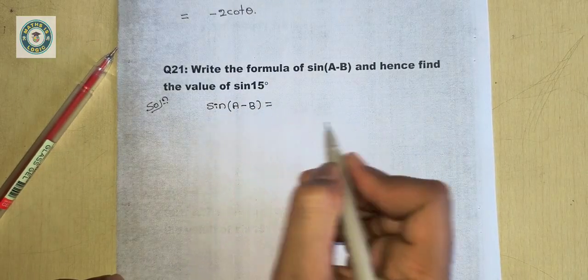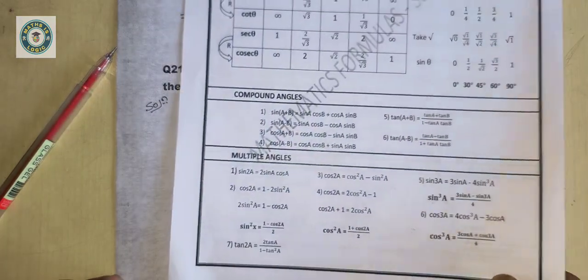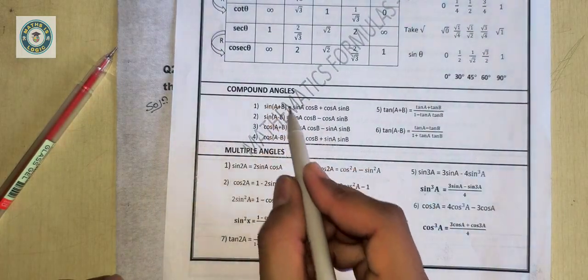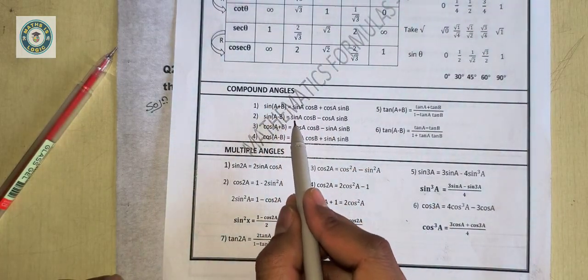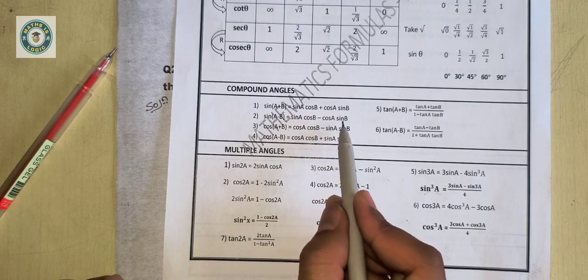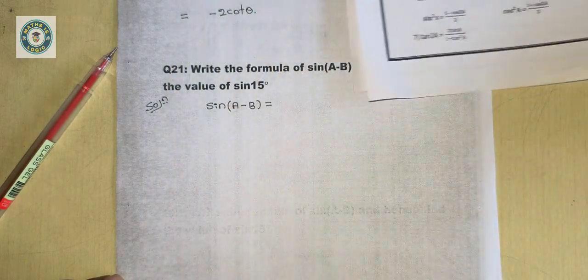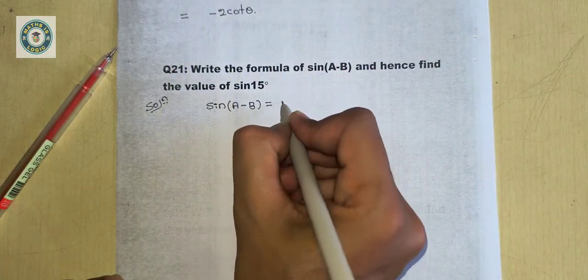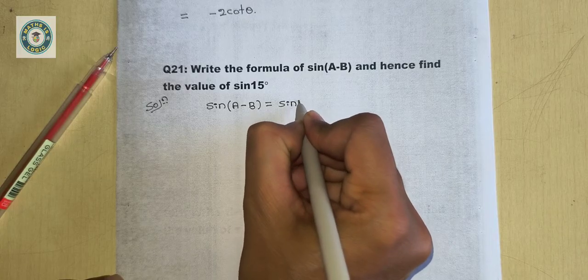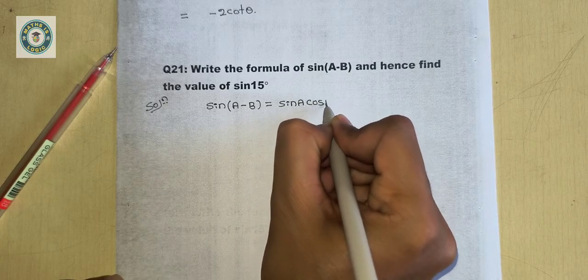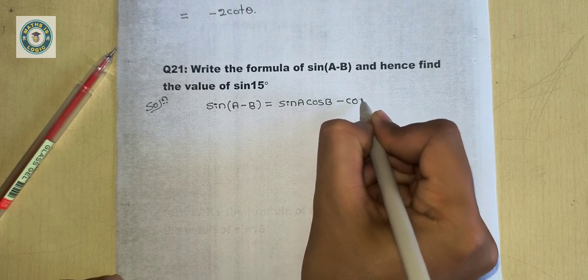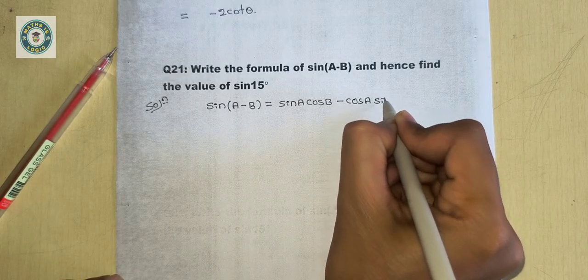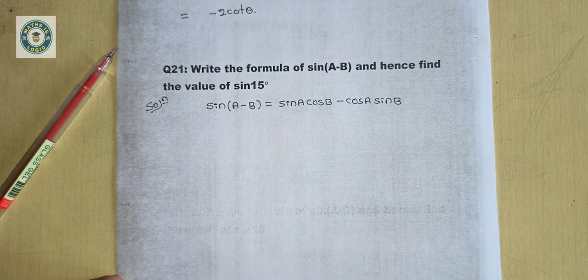So you can see in compound angle, sine A minus B formula: sine A cos B minus cos A sine B.